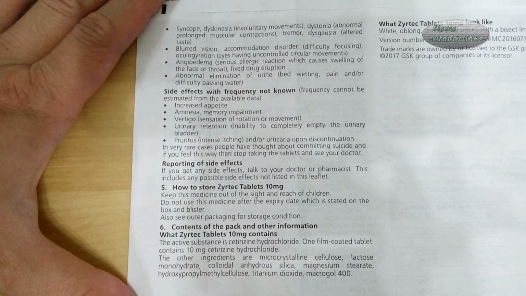5. How to store Zyrtec tablets 10 mg. Keep this medicine out of the sight and reach of children. Do not use this medicine after the expiry date which is stated on the box and blister. Also see outer packaging for storage condition. 6. Contents of the pack and other information. What Zyrtec tablets 10 mg contains. The active substance is cetirizine hydrochloride. One film-coated tablet contains 10 mg cetirizine hydrochloride.